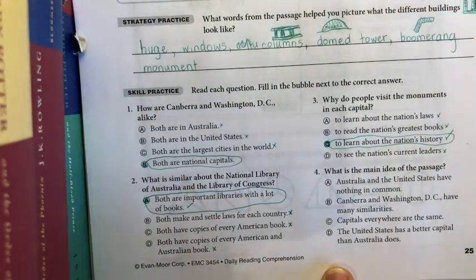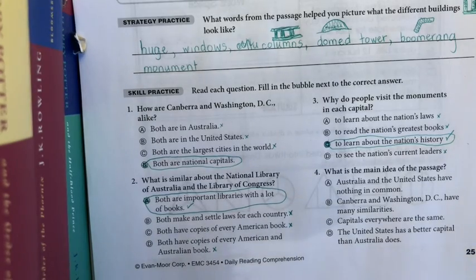History again means something that happened in the past. So they're teaching about the past, not the present, not the future. They're teaching about things that shaped the country and made it what it is today.